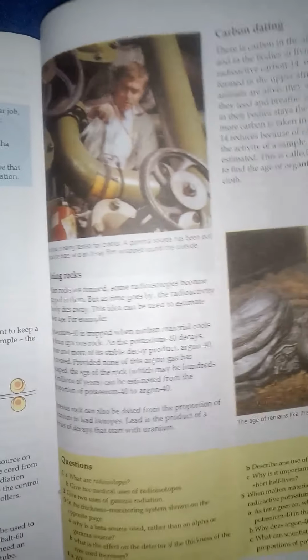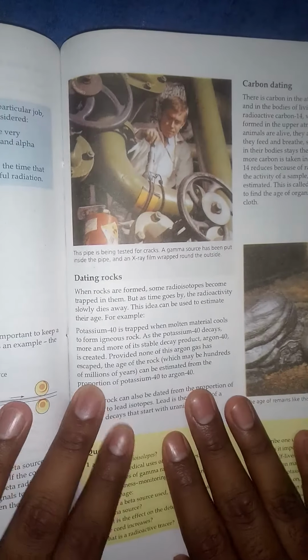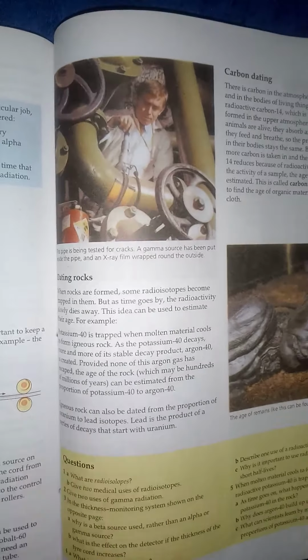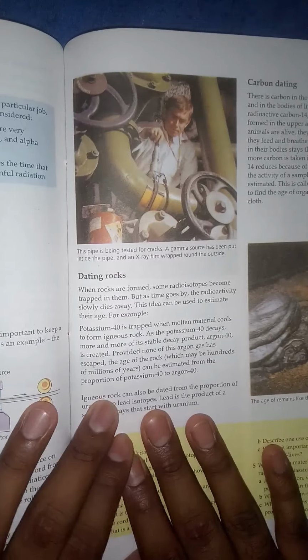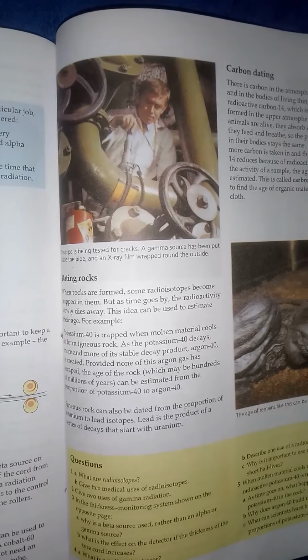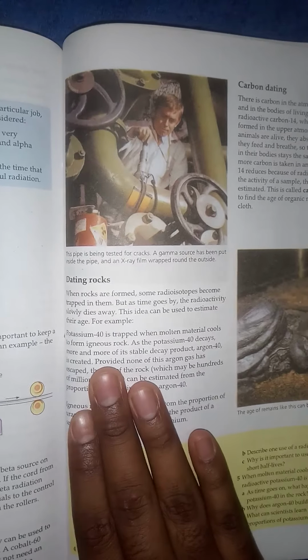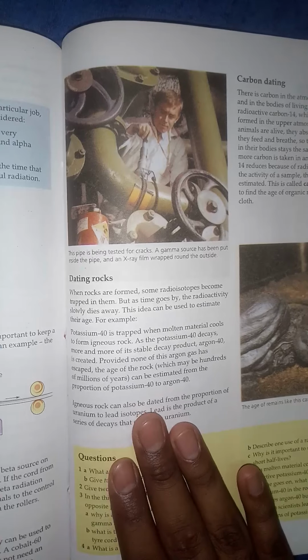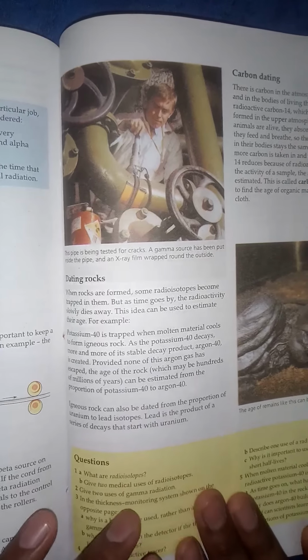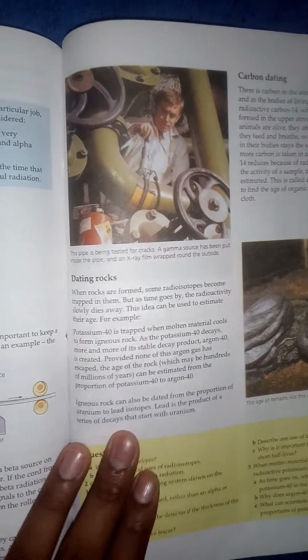And here, dating rocks and carbon dating are the two topics. I will tell you a short summary on this. That is, dating rocks. What are dating rocks? When rocks are formed, some radioisotopes become trapped in them, but as time goes, the radioactivity slowly dies away. This idea can be used to estimate their age.